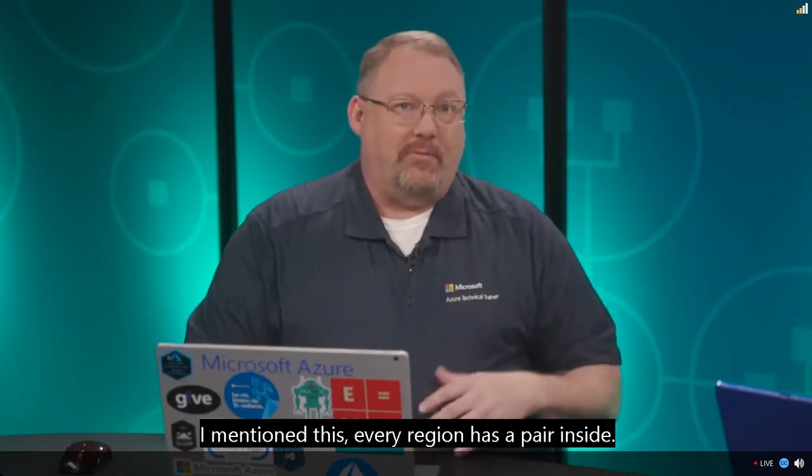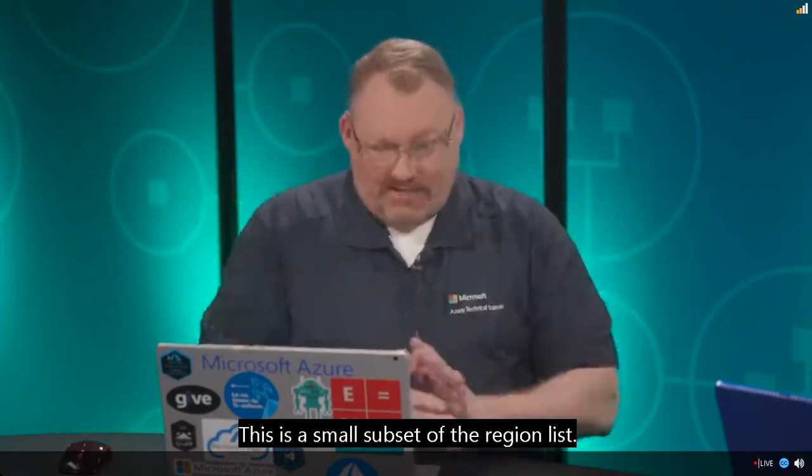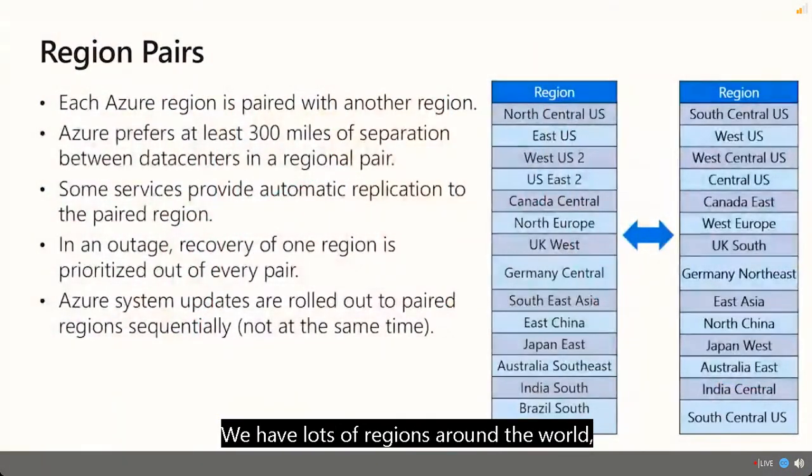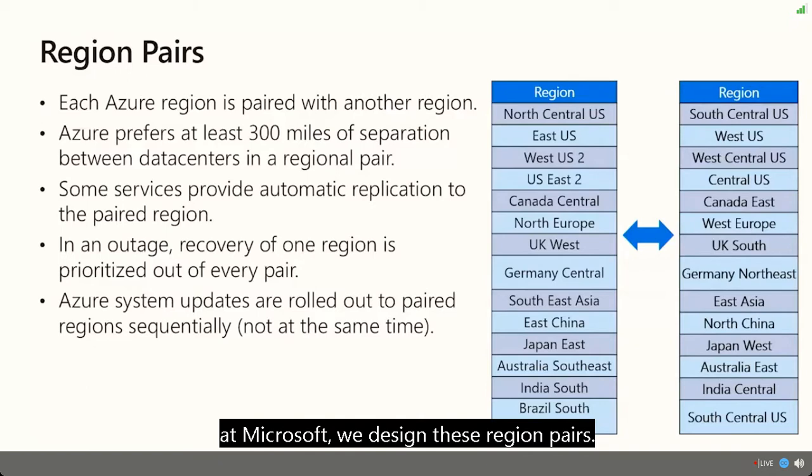I mentioned that every region has a pair. This is a small subset of the region list. We have lots of regions around the world, but you see some of those common pairs. The general rule of thumb is every region pair has to be at least 300 miles apart from each other. So we're talking about huge physical separation. This is done by design. You don't pick the region pairs. Once again, just like our geographies, at Microsoft, we design these region pairs.